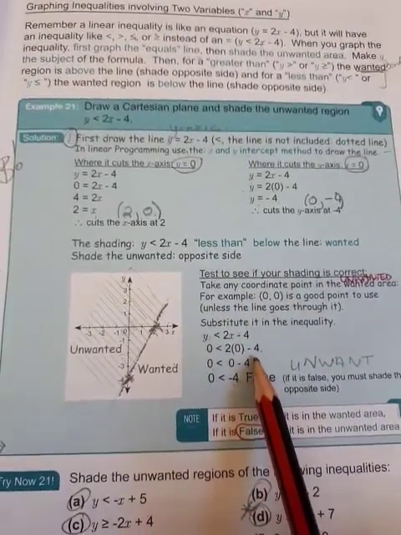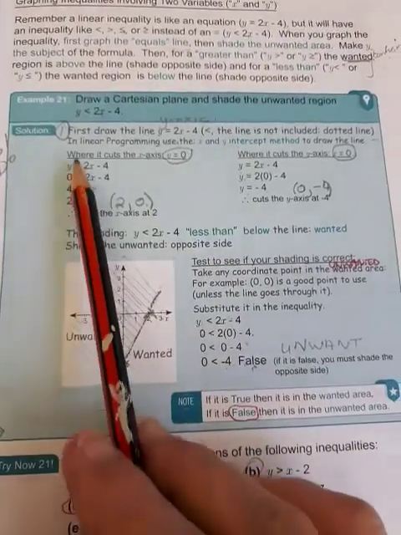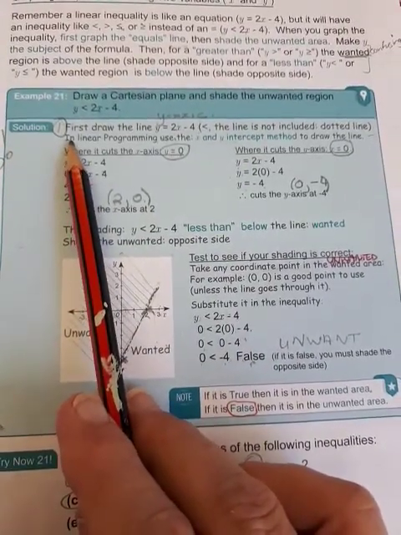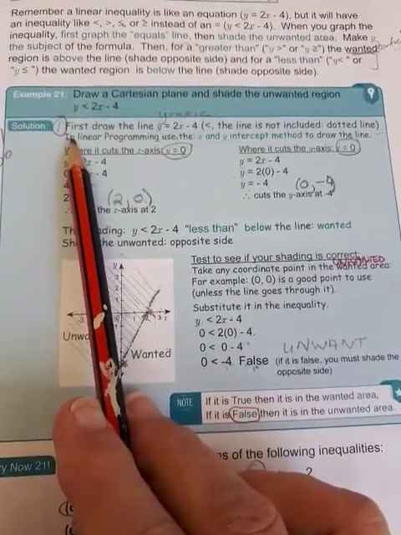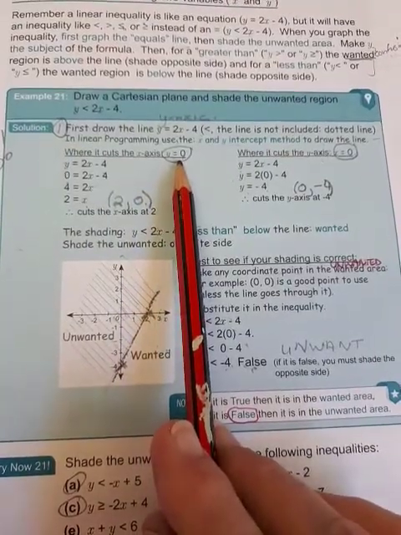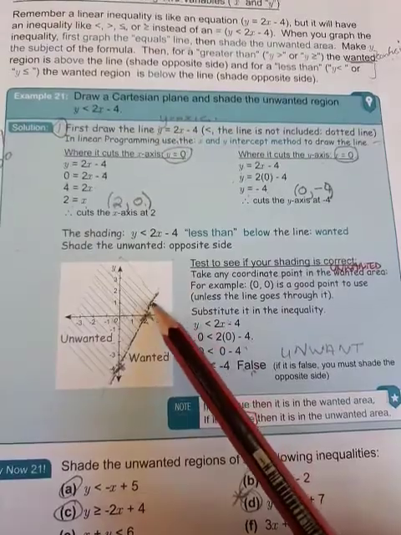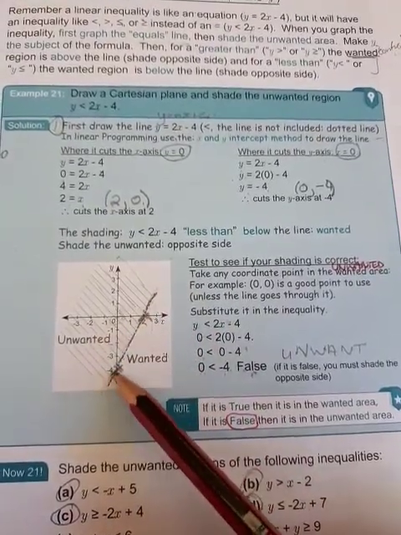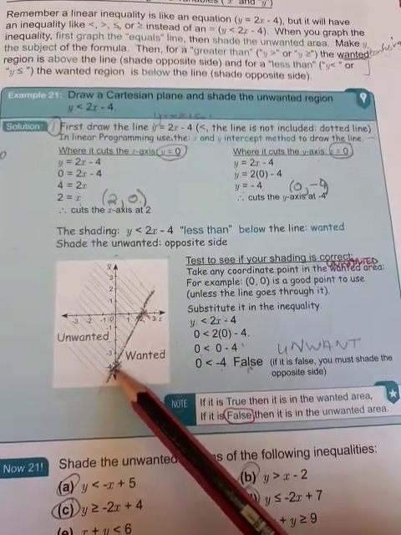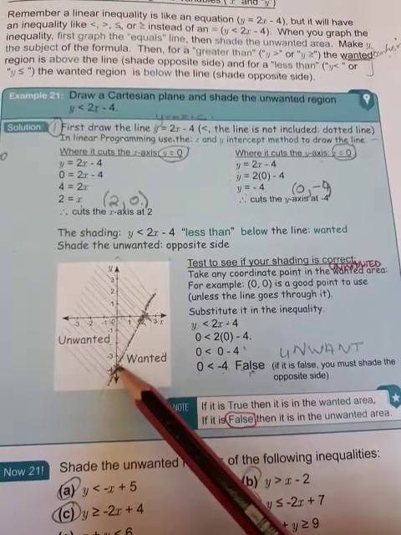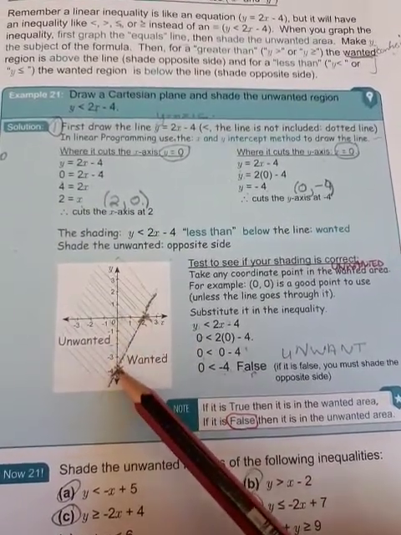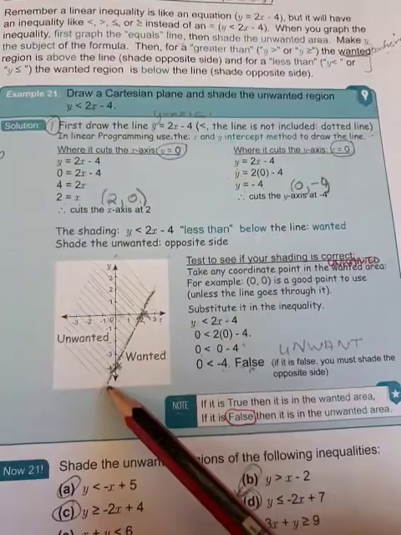I repeat, how do we do that? In step 1, we're first going to work out two coordinates, once where y is 0 and once where x is 0. We're then going to actually plot it on the Cartesian plane. Plot your 2 points, then join them in a line.